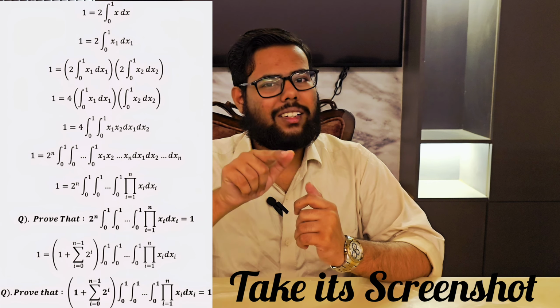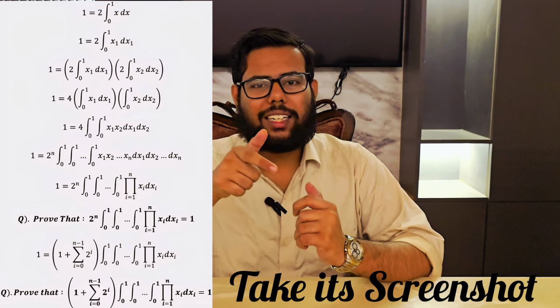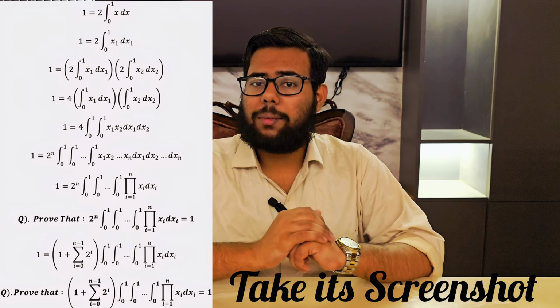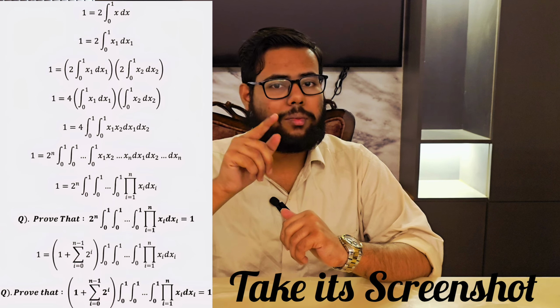Let me give you a simple example to understand this. Just assume the number 1. Why am I assuming the number 1? Because 1 can be written as 2 times the integral from 0 to 1 of x dx, correct? Now what is the integral of x? It is equal to x squared by 2. When you substitute the limits from 0 to 1, you get 1 by 2. Multiplied by 2, you get 1. So we haven't done anything wrong. It is just 1 equal to 1. I have written 1 in a different form.